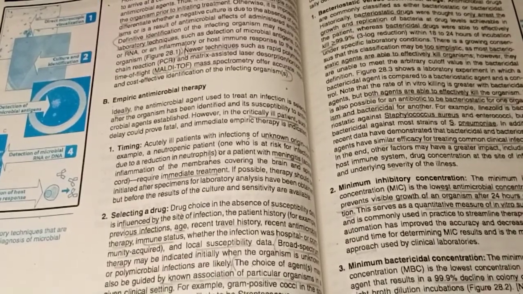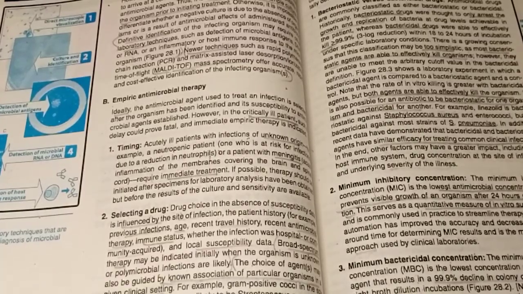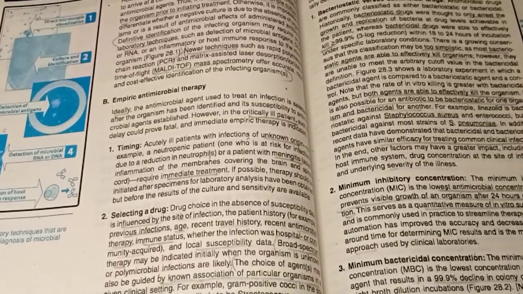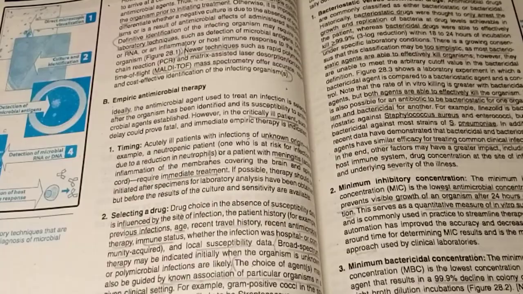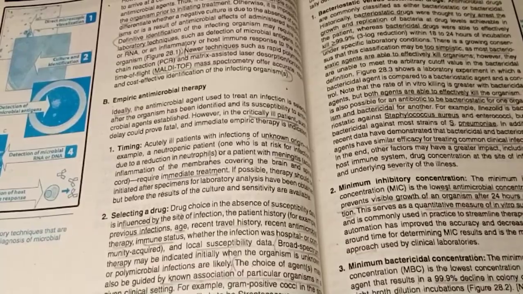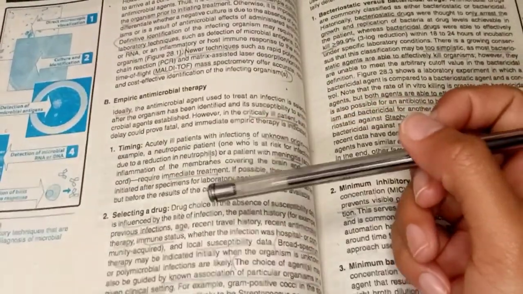So when all of these things are known, then we prescribe the patient the appropriate antimicrobial therapy. But what would happen if the patient is critical? Okay, if the patient is in a critical condition, then definitely that delay could be fatal for him. So in that case, we are going to prescribe the empiric therapy. So that immediate empiric therapy is very important for the critical patient. Now we are going to discuss the timing and selecting a drug.